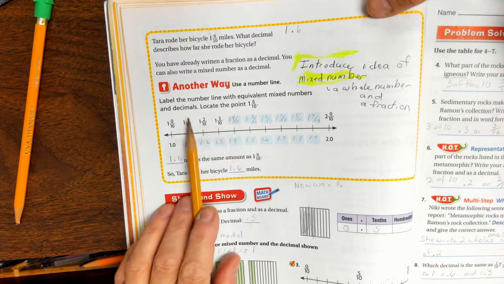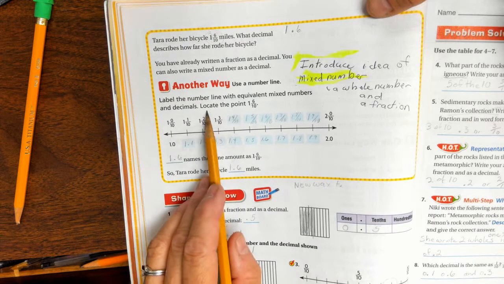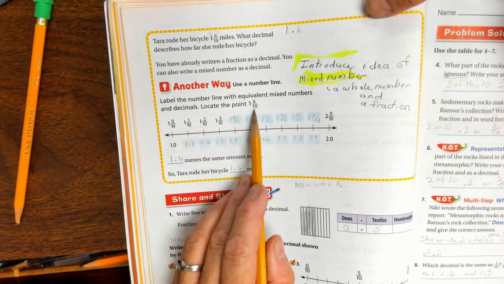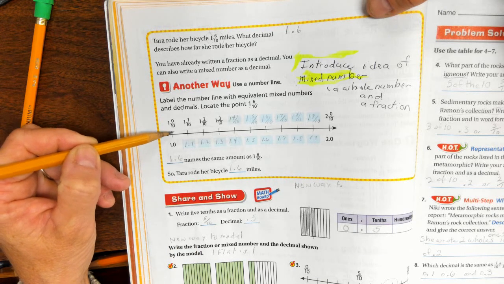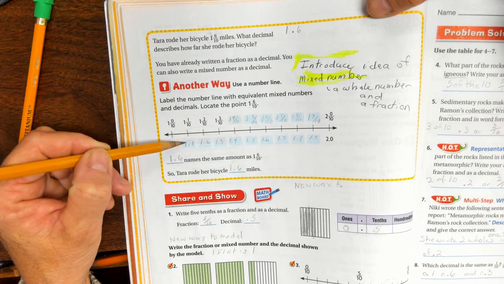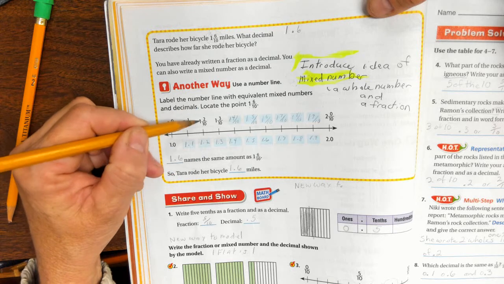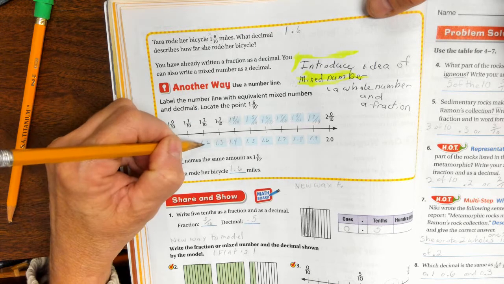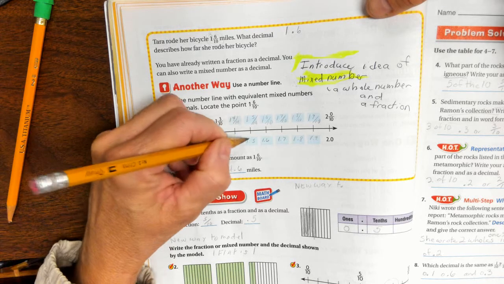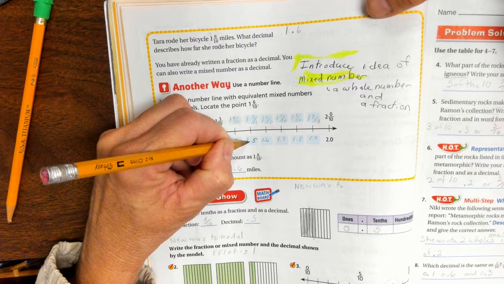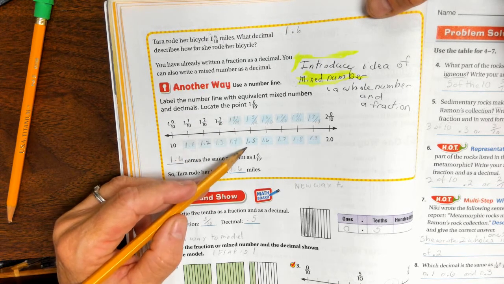Okay, use the number line. Label the number line with equivalent mixed numbers and decimals. Locate the point 1 6/10. So here's 1 and 0/10. It's just 1. 1 1/10, 1.1. Okay, and you can fill this out accordingly. 1 2/10 is 1.2. 1 5/10 is 1.5.